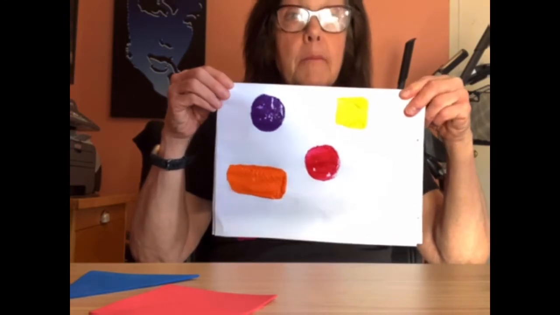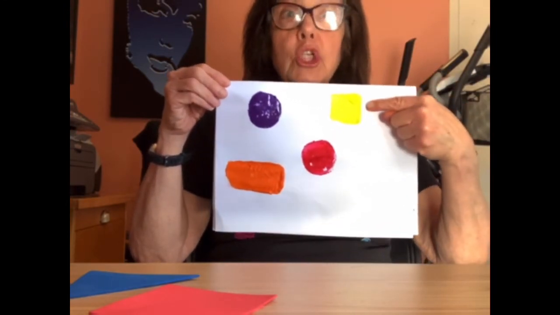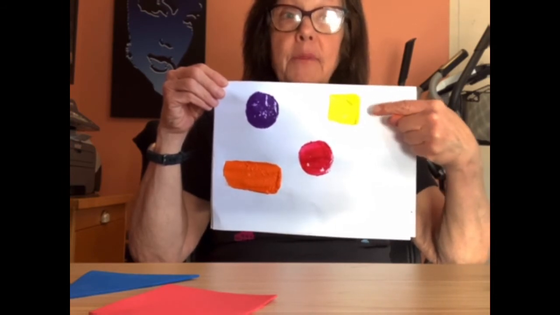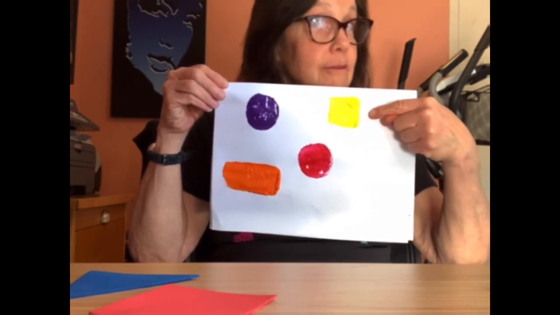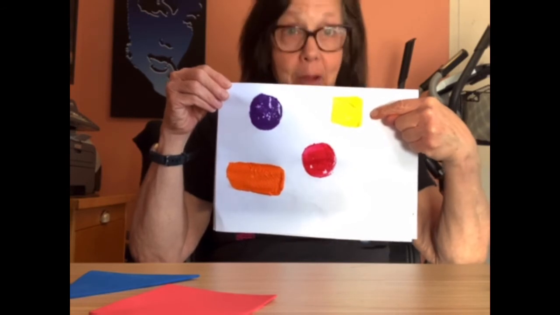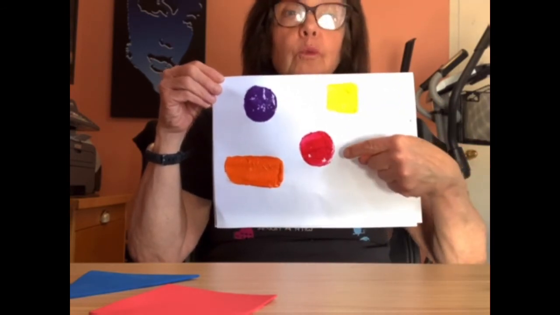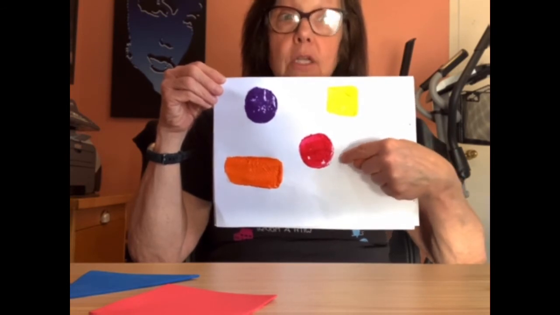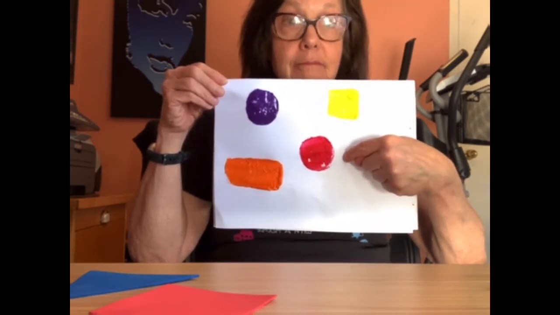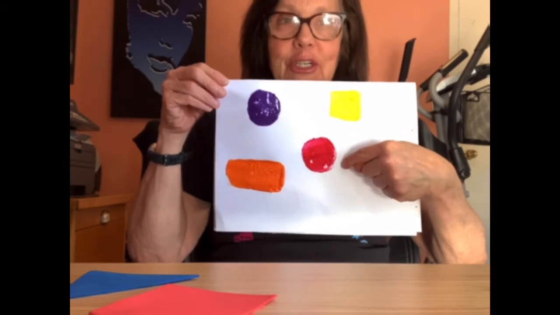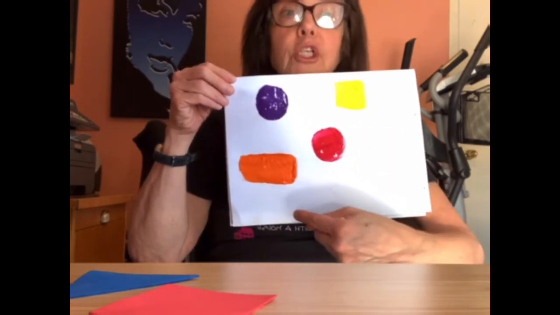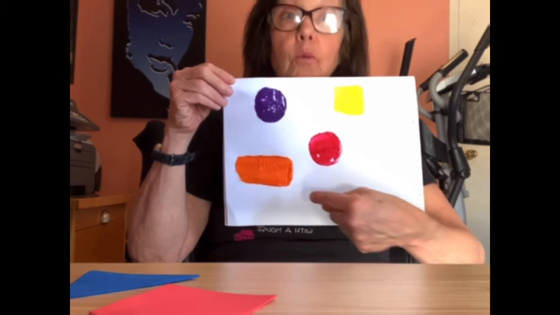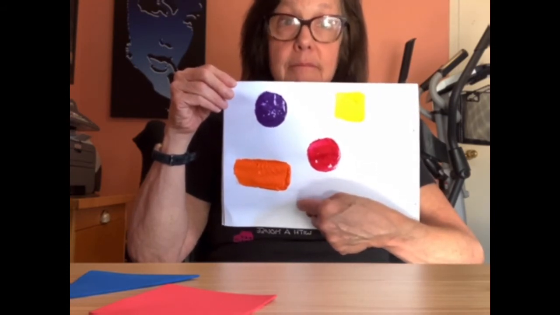Let's see if you remember. Which three-dimensional shape did we use to stamp this square? The cube! That's right. Which three-dimensional shape did we use to stamp the red circle? A cylinder. Very good. Which three-dimensional shape did we use to stamp the rectangle? A rectangular prism.